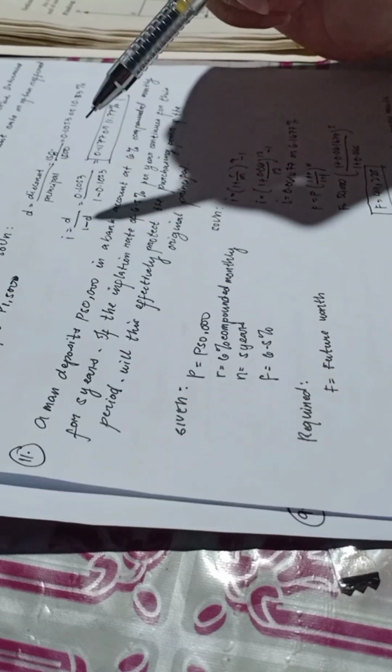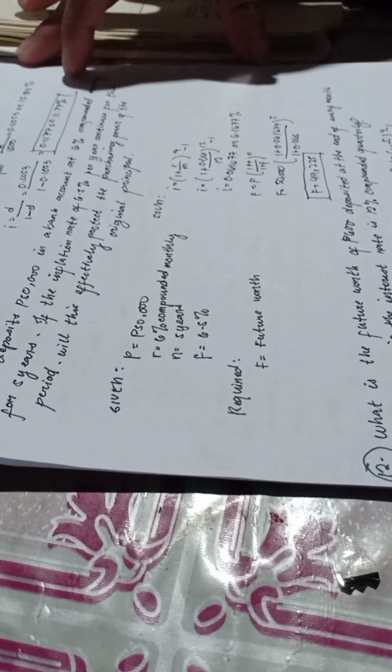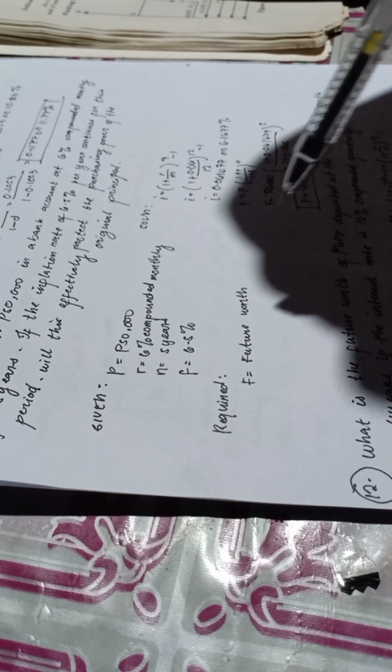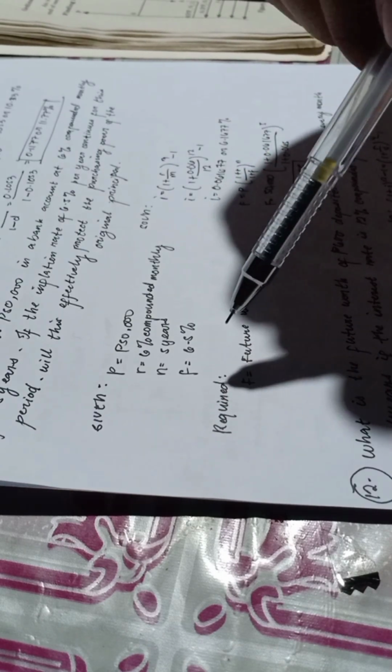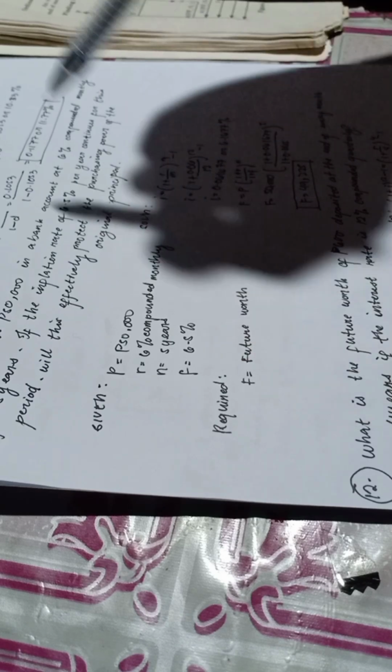So the given is P equal to 50,000 pesos, R equal to 6% compounded monthly, N equal to 5 years, then F is equal to 6.5%.